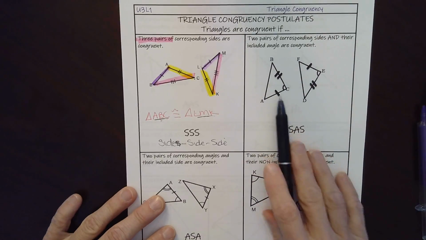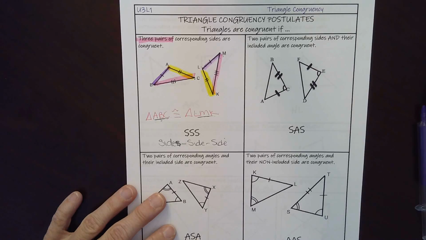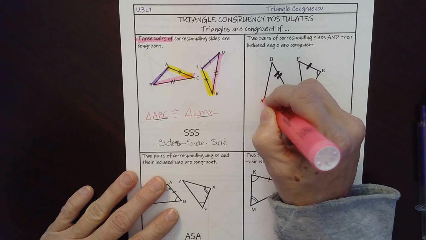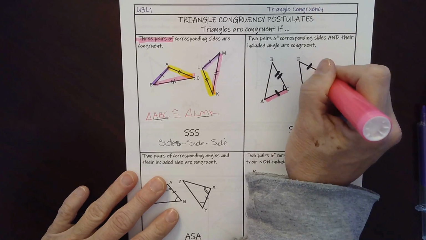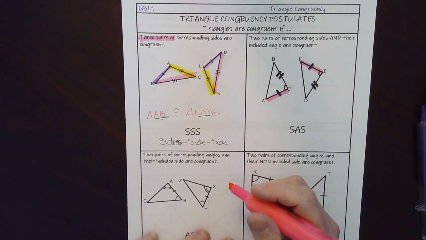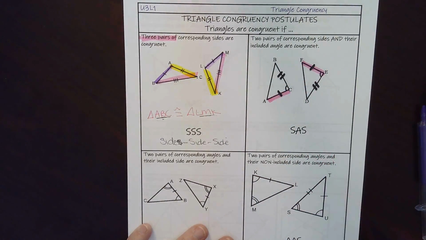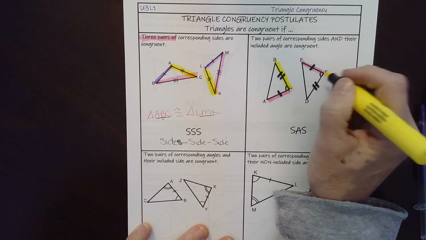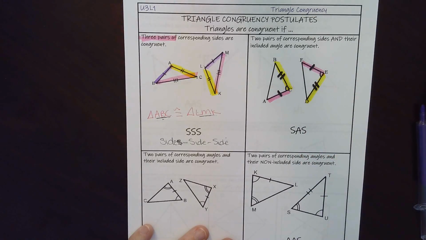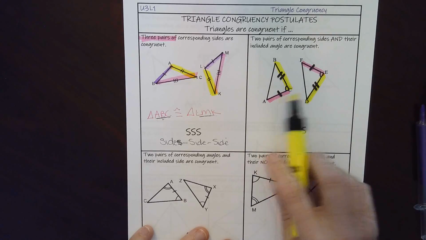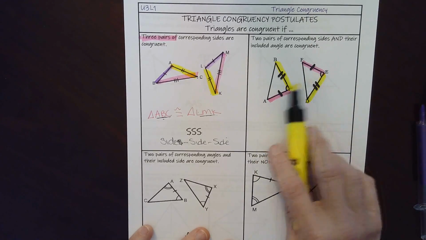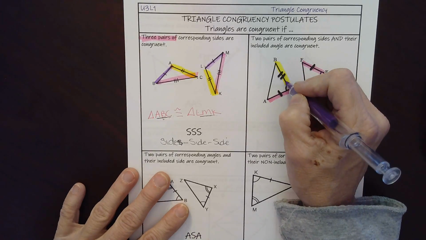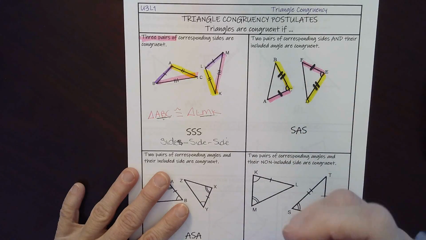All right, then let's look at another scenario. When we look at these two triangles, notice that this side of this triangle is congruent to this side, and we know that because of the markings. We also know that this side is congruent to this side. Now, in this case, we have two pairs of sides that are congruent. So now we look at what else we know.